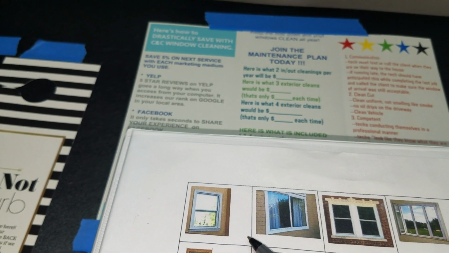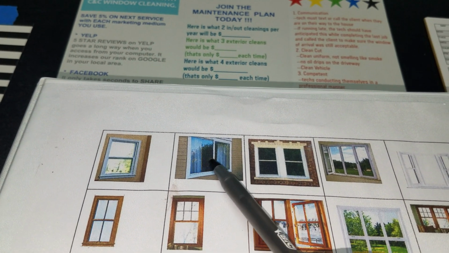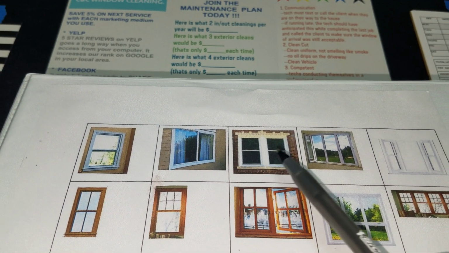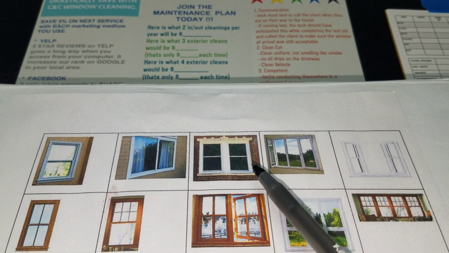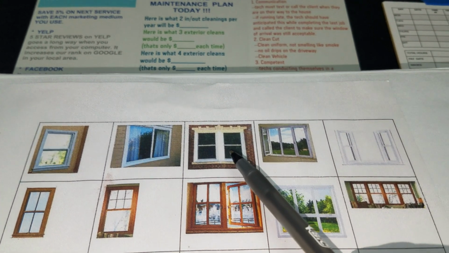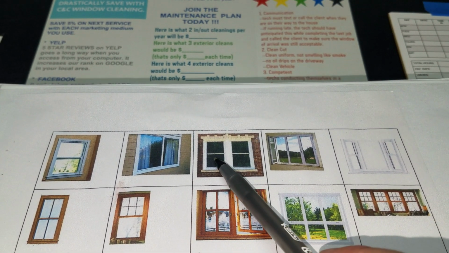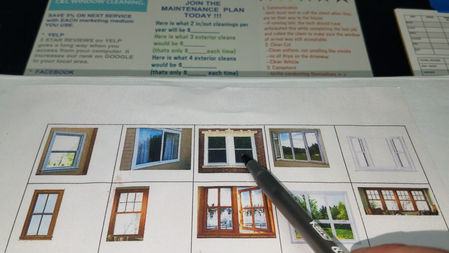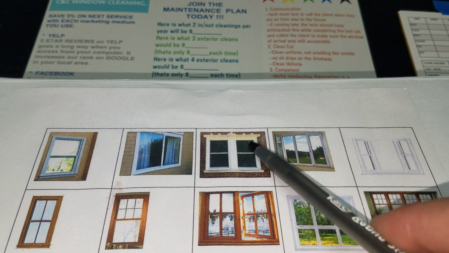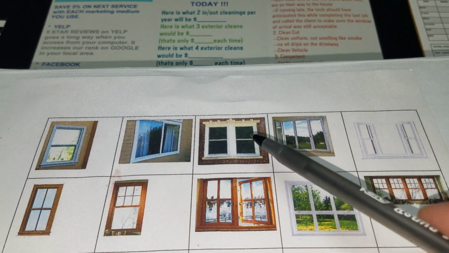2 pieces of glass, 1 slides, 1 stays. This is 1 window. 2 pieces of glass, 1 slides, 1 stays, and there's a screen. 1 window, 1 window, okay? I'm counting each individually. Each box individually. This would be 2 windows. Here's 1 window, 2 pieces of glass, 1 slides, 1 stays. There's another window. 2 pieces of glass, 1 slides, 1 stays.